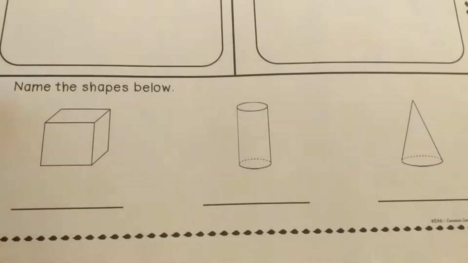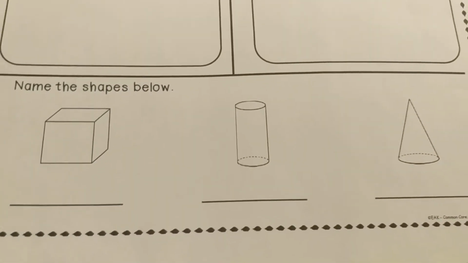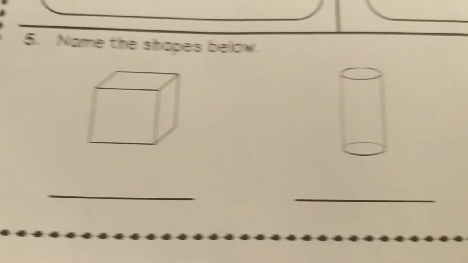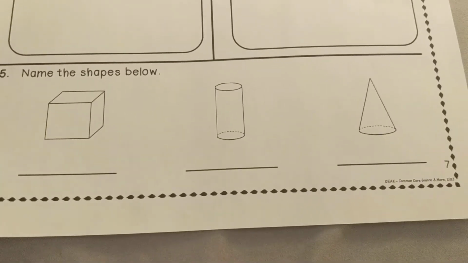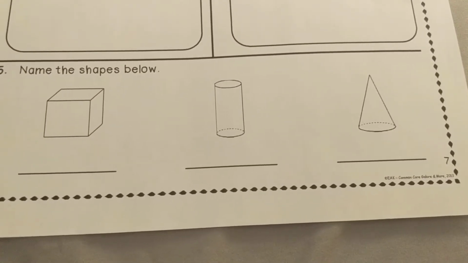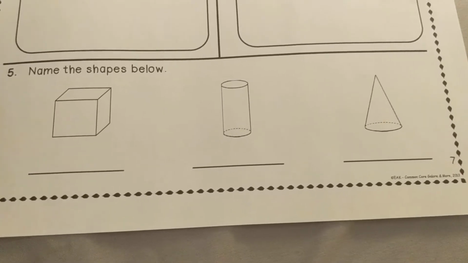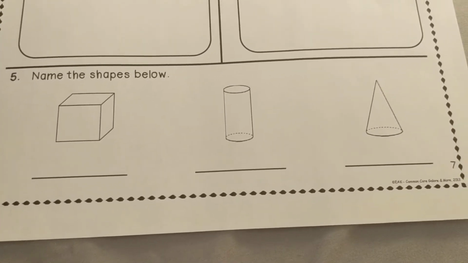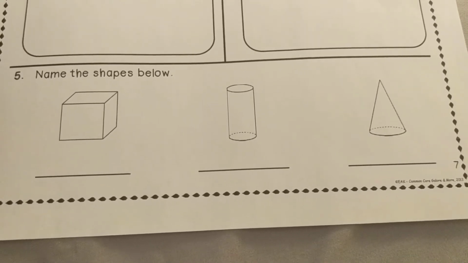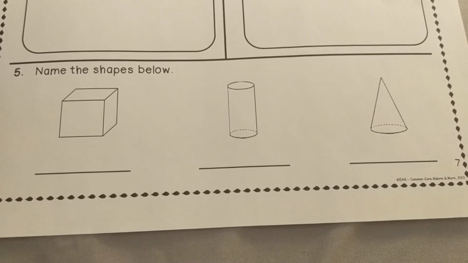And number 5, name the shapes below. This one, and that one. Now remember, if you cannot spell or don't know how to spell these perfectly, that's okay. Just use your best sounding out, stretch it out, and write the sounds that you hear. If the teacher can't tell what you wrote, she will come and ask you.